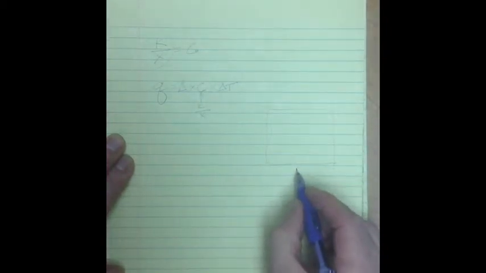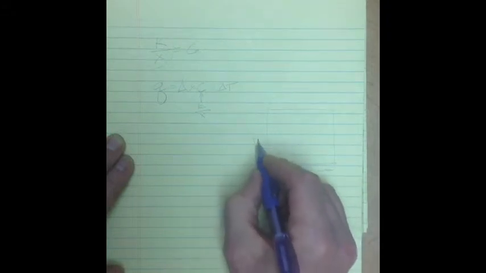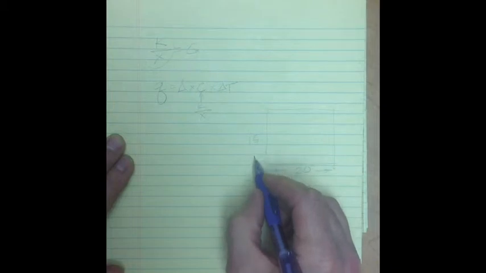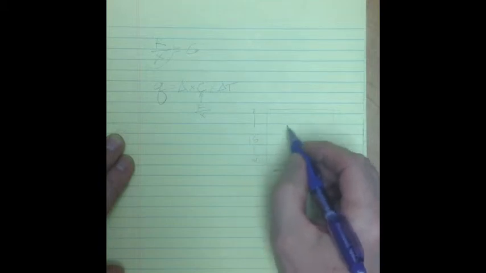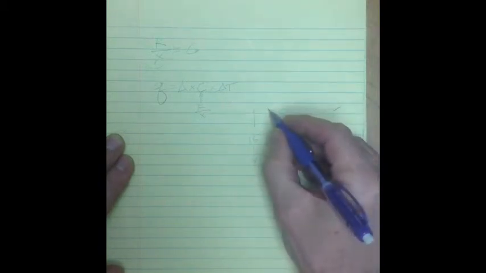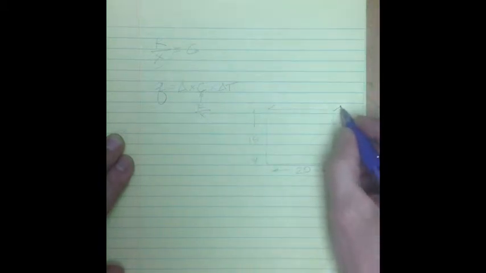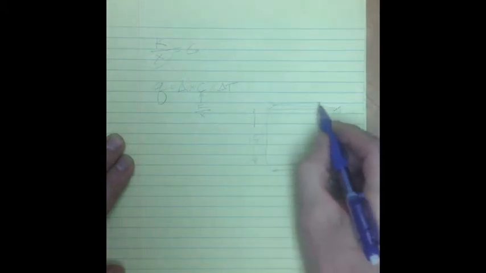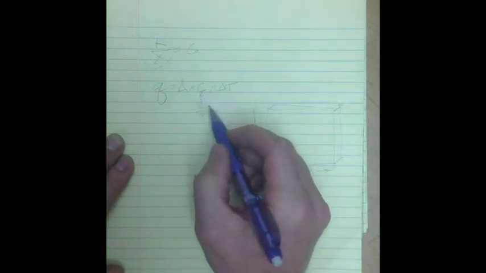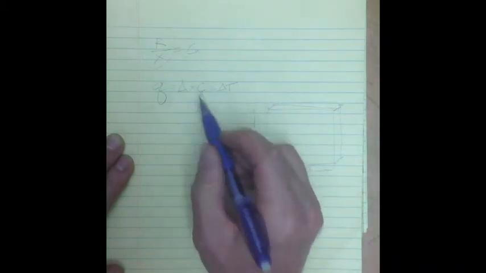So the area could be 20 feet by 15 feet, for instance. So we could find the area of this wall. And then if we need the thickness, that would go in the equation. That would be part of this part of the equation.